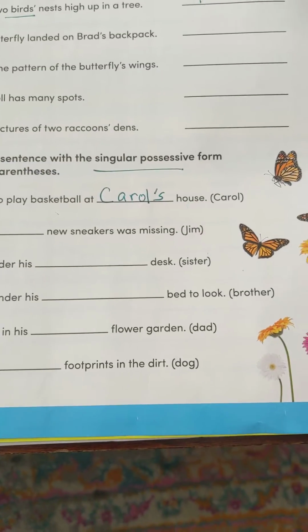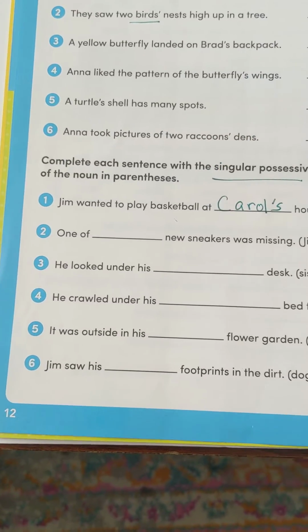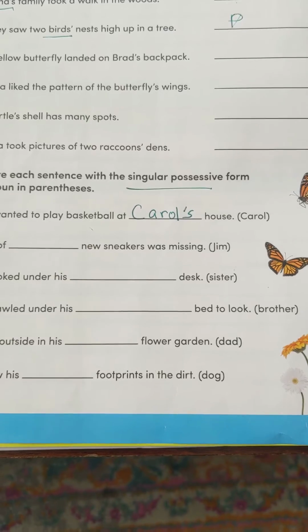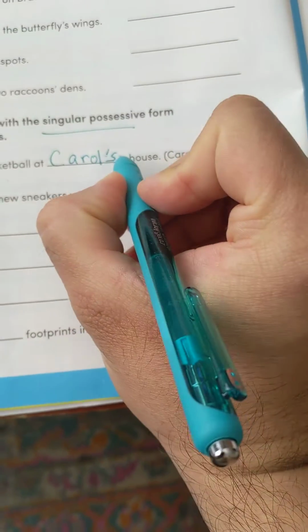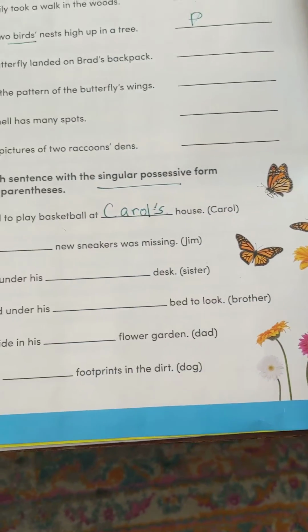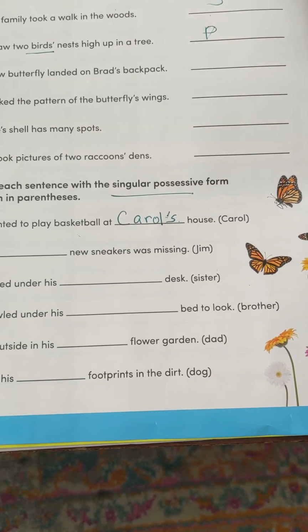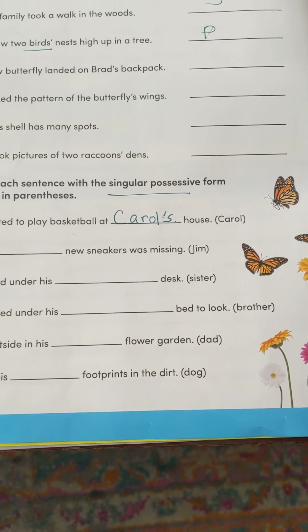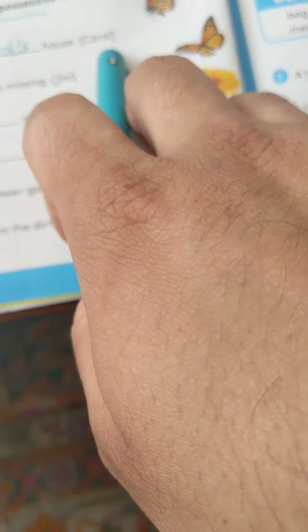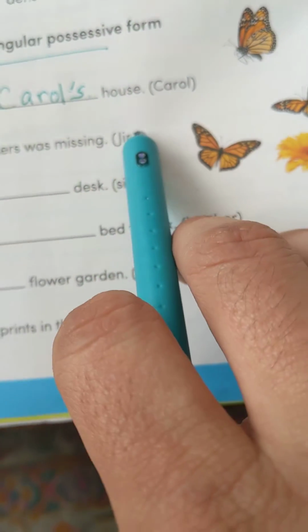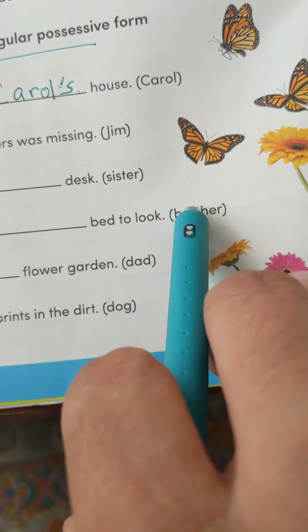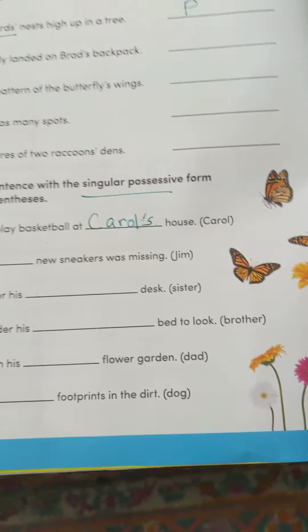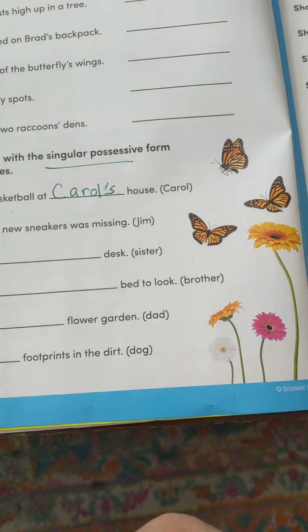So you're going to want to do that with all the other ones. You're going to want to make them possessive. So you're just going to add an apostrophe and an S because they are singular. Basically meaning that they do not end with an S. So this one ends with an L. Oops. This one ends with an M, an R, a D, and a G. So that's why we add apostrophe S to all of them.